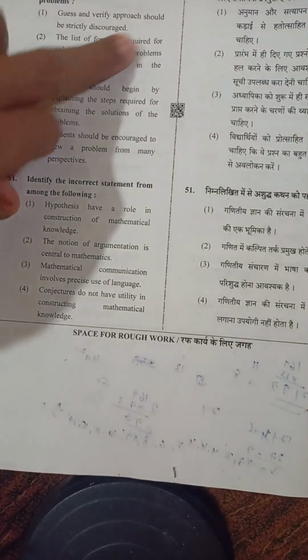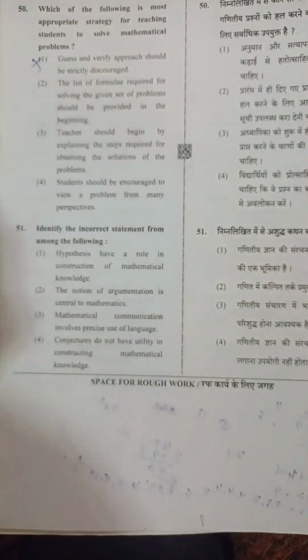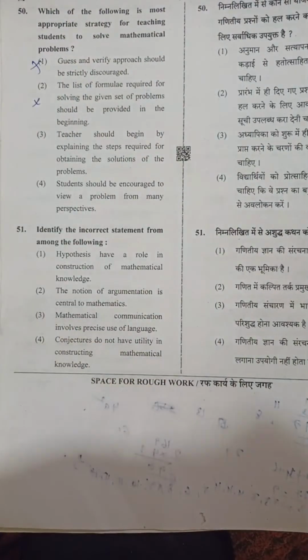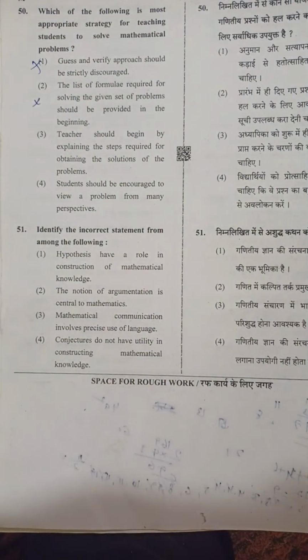Now see, the guess and verify approach should be strictly discouraged. So there is no guessing of any of the answers. The second one is the list of the formulas required for solving the given set of problems should be provided in the beginning. This is also not the correct option. And the third one is the teacher should begin by explaining the steps required for obtaining the solutions of the problem.